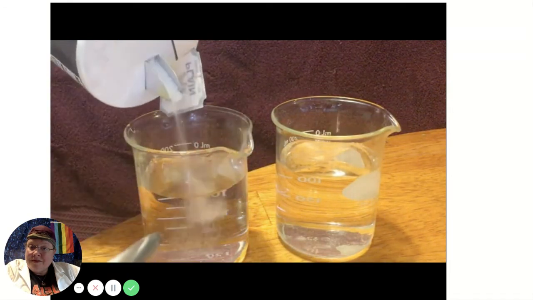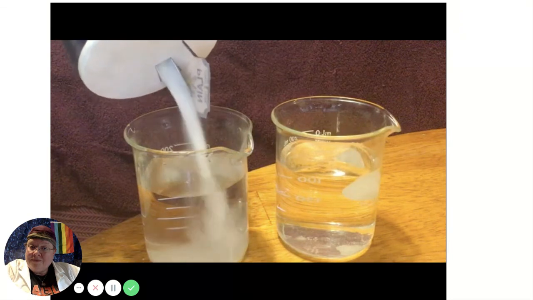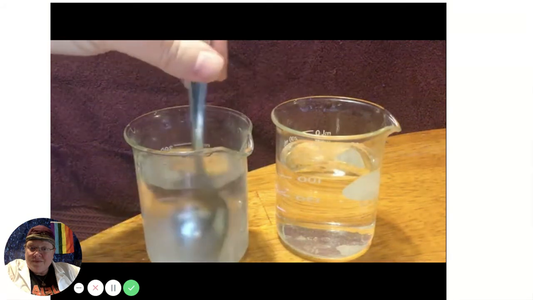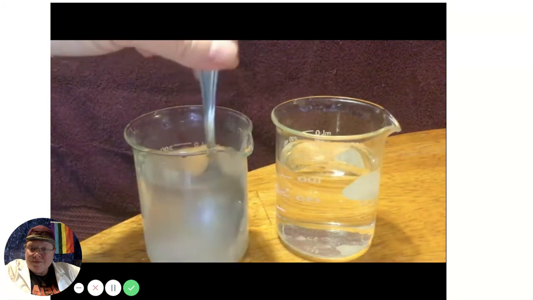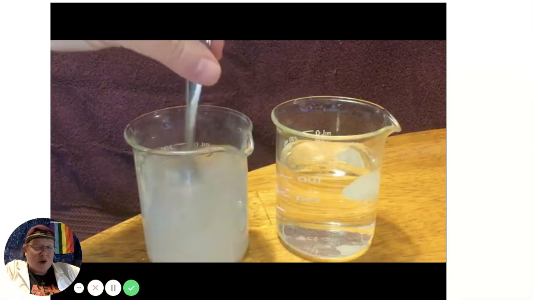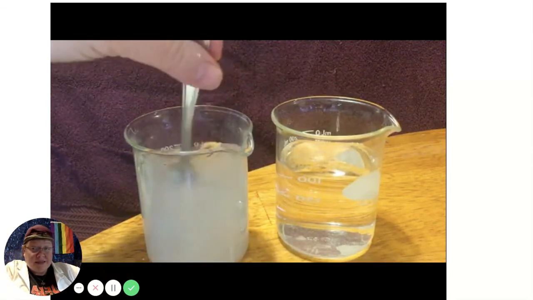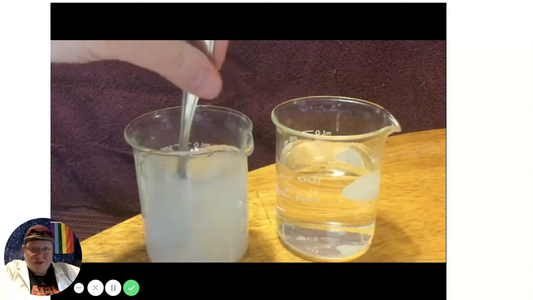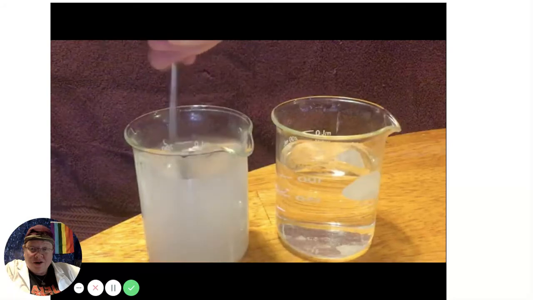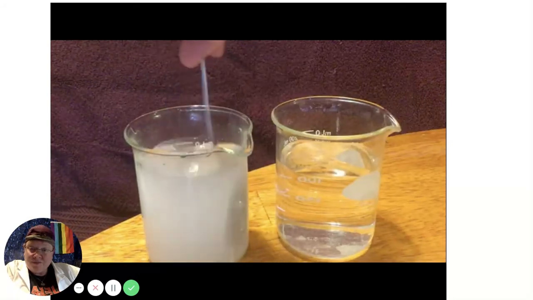I'm going to pour it in, make it very salty, and we're going to mix it up. This simulates an ocean because the ocean is a very salty place. So we have one beaker of salt water and one beaker of fresh water.